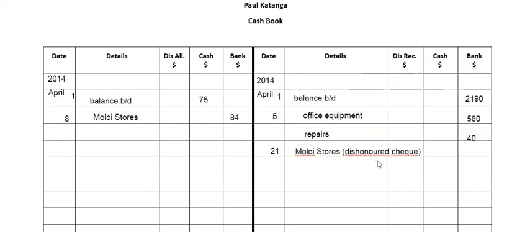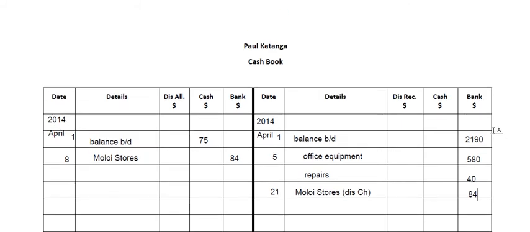Bear with us for a second. Let's not go into discount received column because we have to make notations only in the details column. So we can just write DIS and CH. So this is your dishonored check, and $84 in the bank column. So now you can see $84 on the debit and 84 on the credit, so this is cancelled as if you didn't get the money. So this guy still owes you $84. Okay, he pays it or not, we don't know.